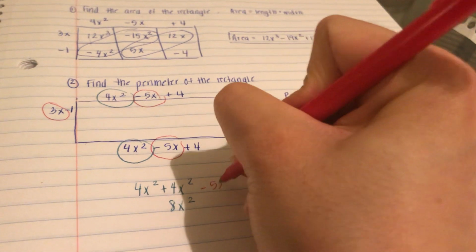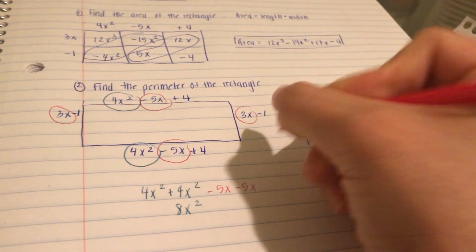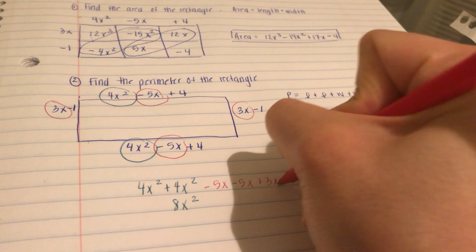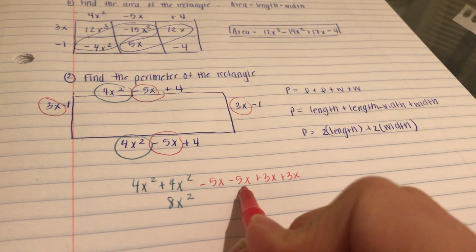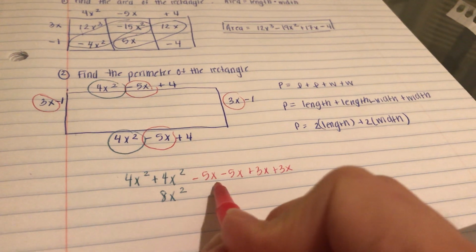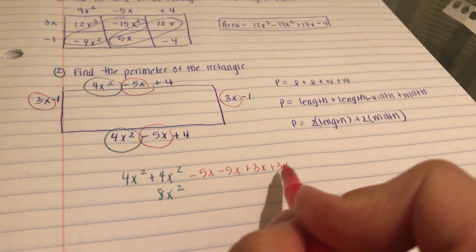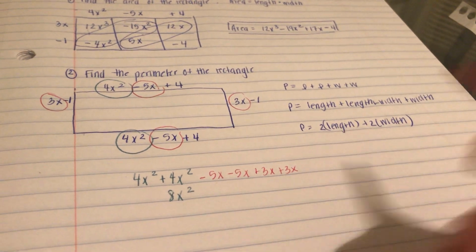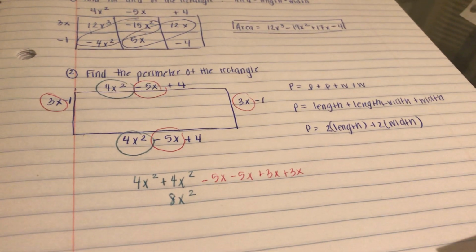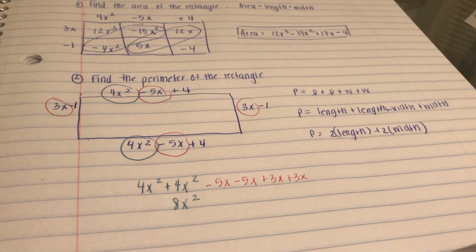So minus 5x, minus 5x, plus 3x, plus 3x. Negative 5x minus 5x is negative 10x, and then these two combined are 6x, so negative 10x plus 6x gives me negative 4x.